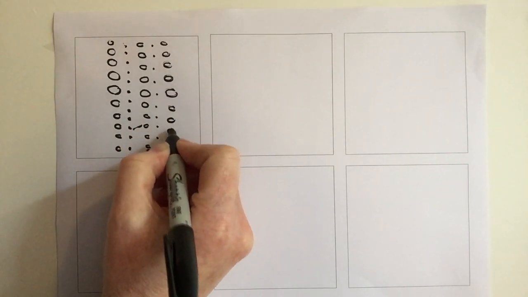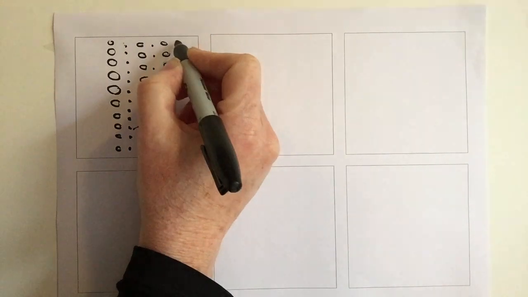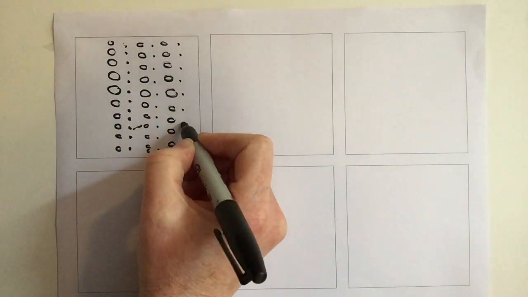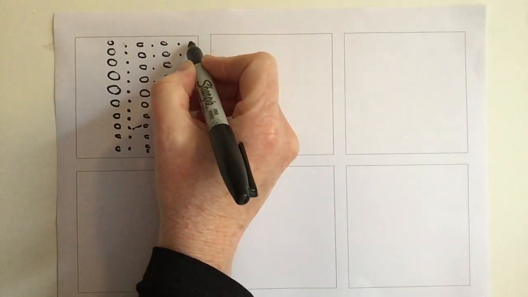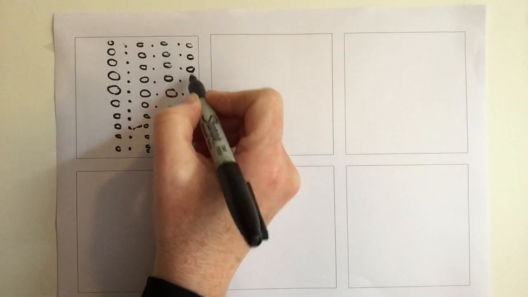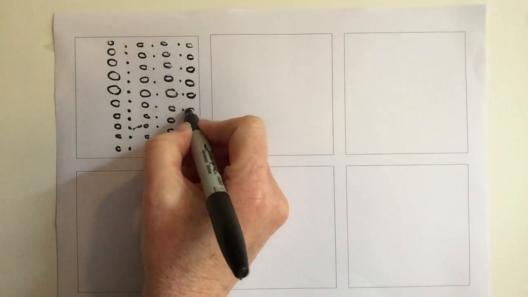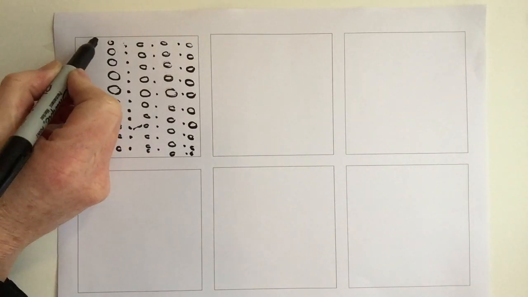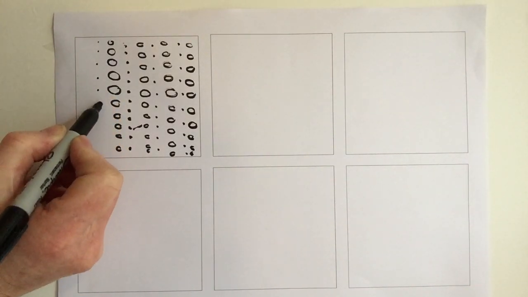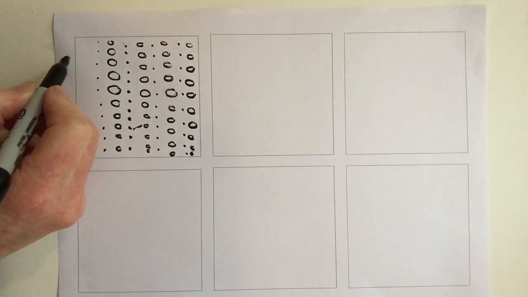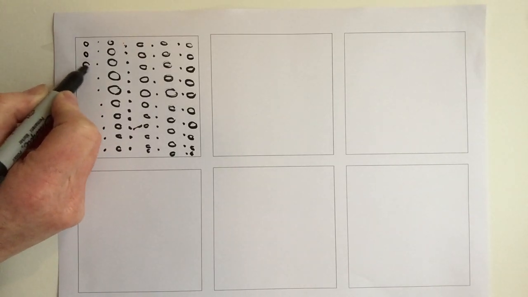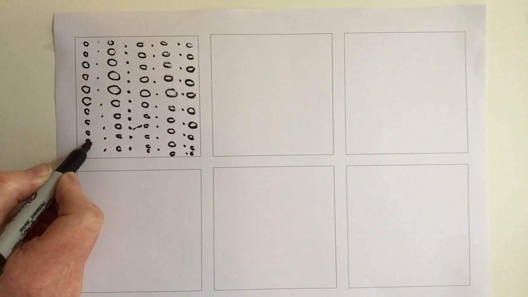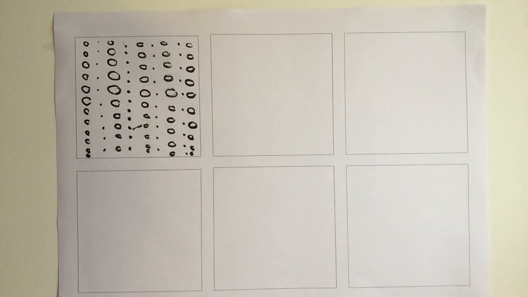I'm using a Sharpie here just to make it bigger so you guys can see what I'm actually doing. You might find it's easier to use a fine liner or even just pencil, not too fussed. The blacker image is going to be easier for you when you go to reproduce it in a photograph. So I'm just continuing on with my pattern here and doing one more final set of dots that are getting bigger to the center and then smaller again. So that's one of my patterns.